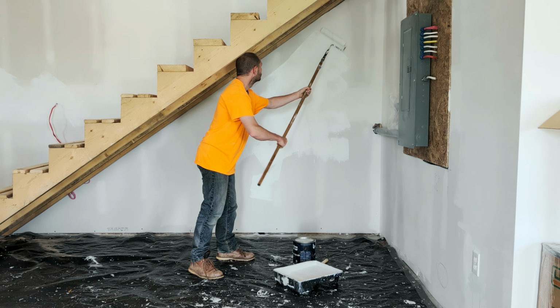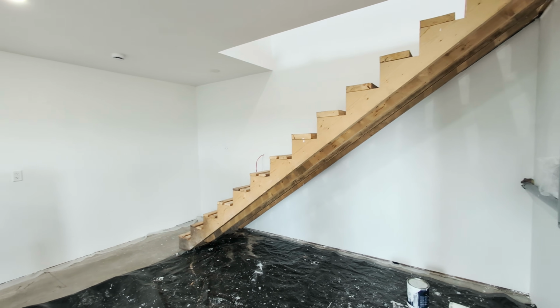So the painting has now been completely finished.